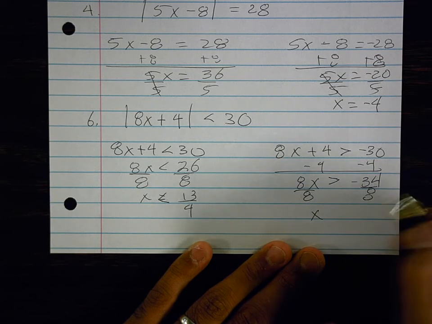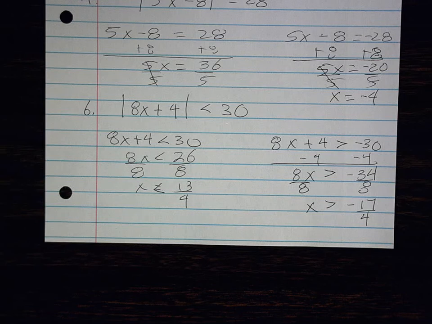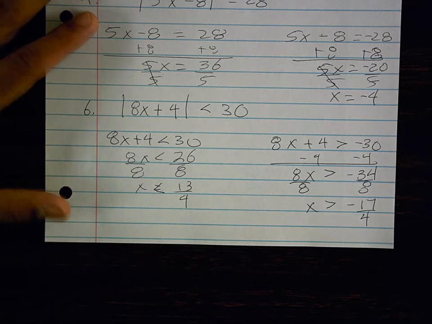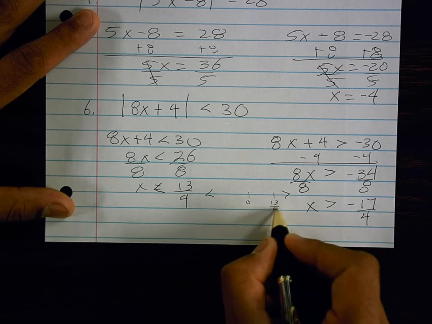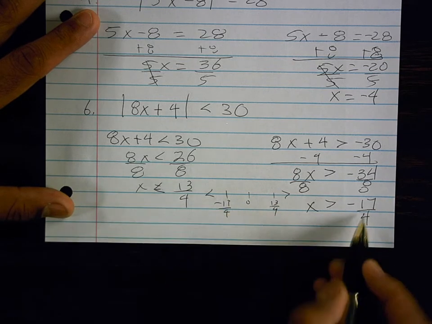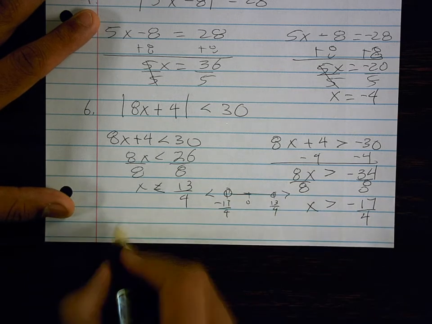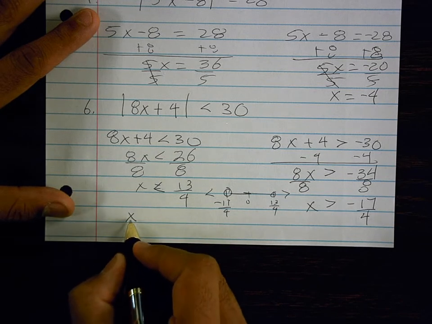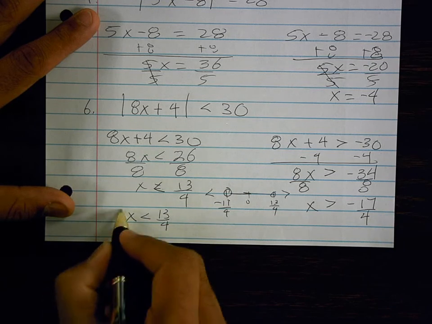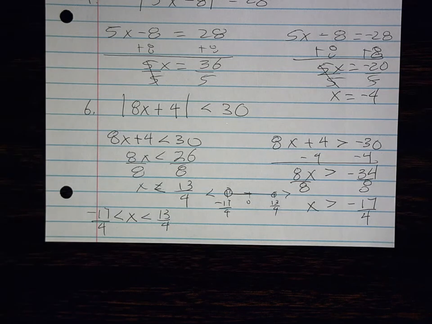x is greater than negative 17 over 4. Now they want this as a conjunction, it looks like. So if I was to graph this, x is greater than that going this way, and it's less than that going this way. I'll squeeze this here in the corner: you put the x in the middle, and these inequalities need to be facing the same direction, and that's your actual answer right there.